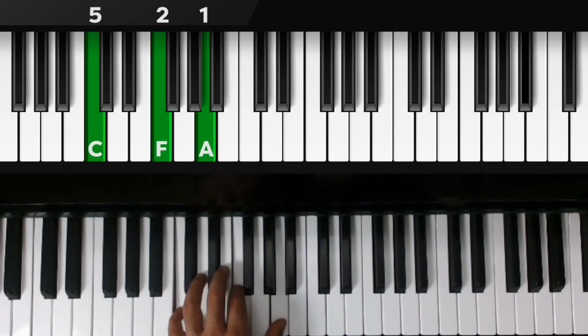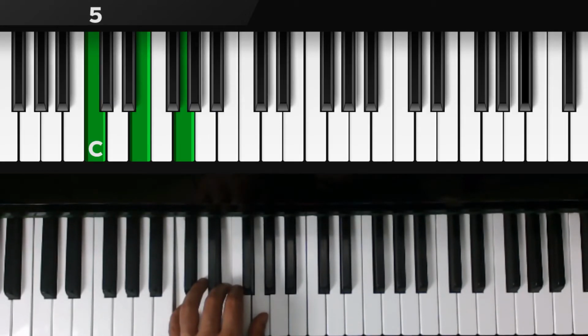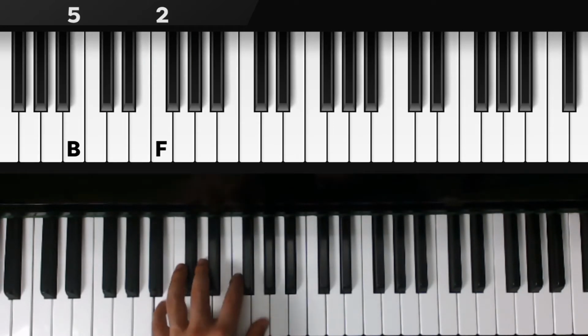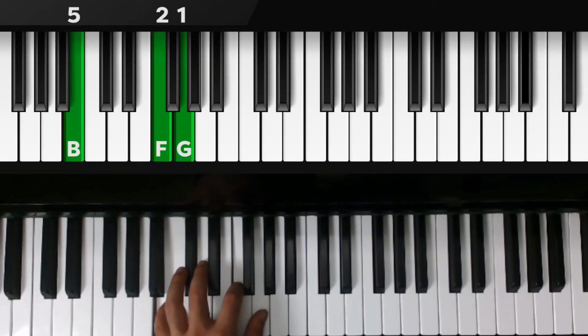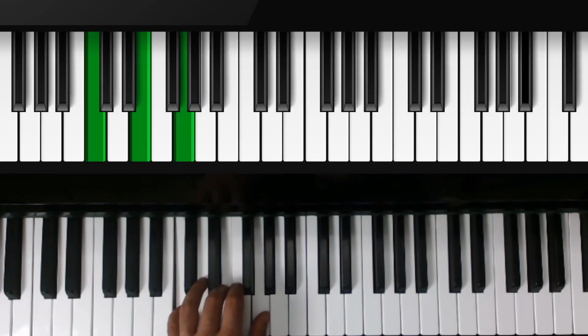I'm going to press this down. Now, our hand shape contracts. We go back to that original position, C, E, and G, 1, 3, and 5. Now the pinky opens up, so that pinky is going to play B, your 2nd finger is over F, and your thumb is over G. Press it down, and then we're going to contract the shape one more time to our original root position chords, C, E, and G, 5, 3, and 1.